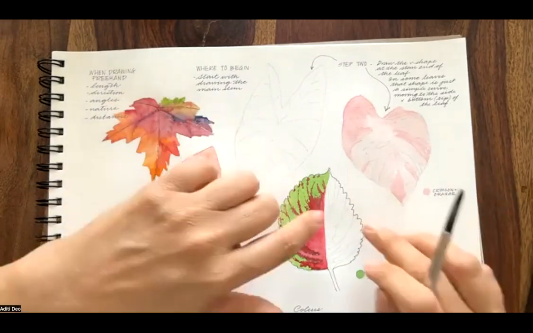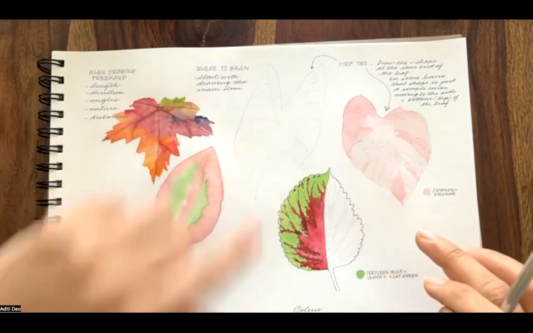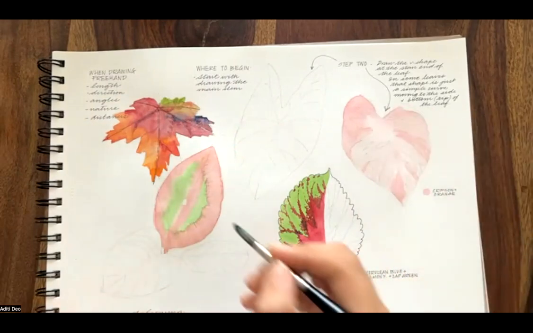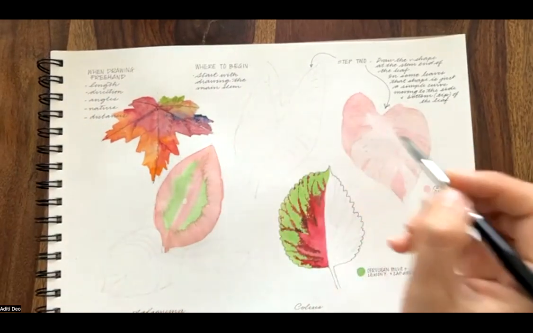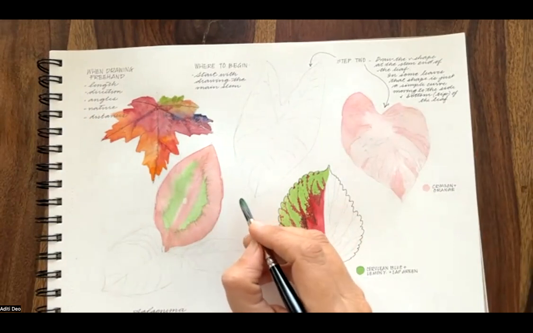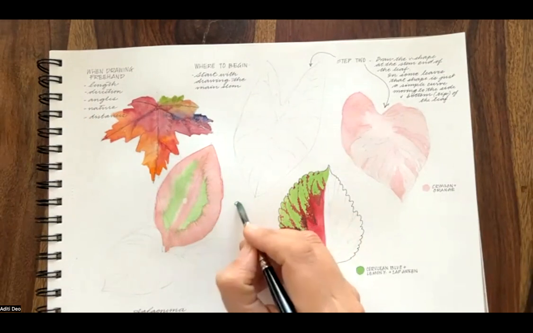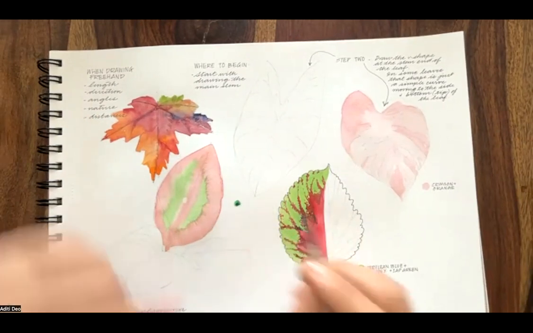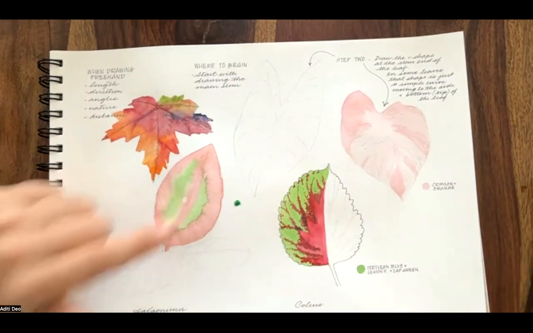And the inner edge, I'm going to use this same. And then I'm also going to leave a lot of section white. I think we could use the same green for that aglaonema also.